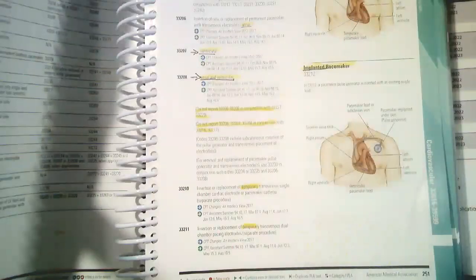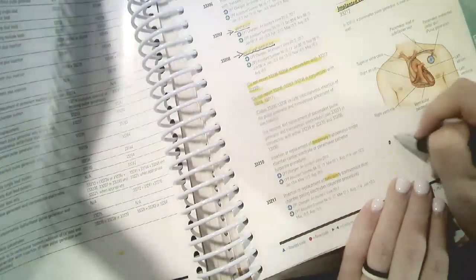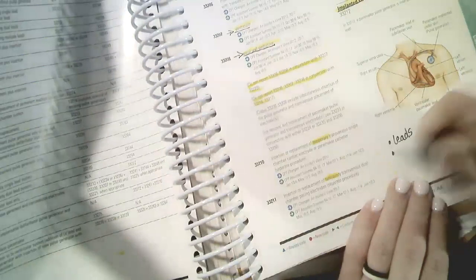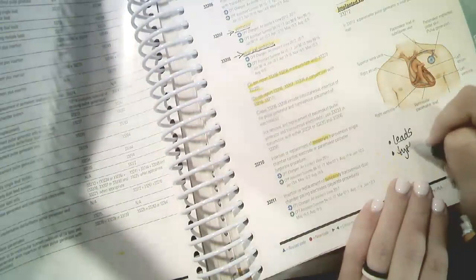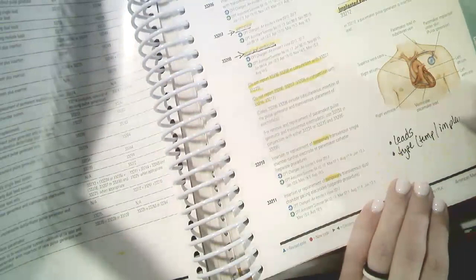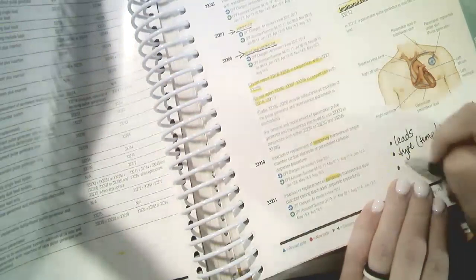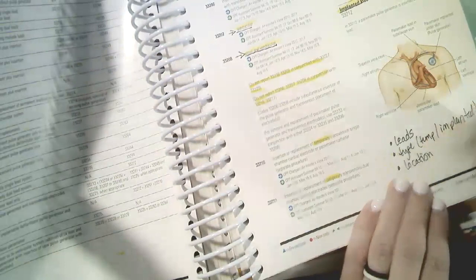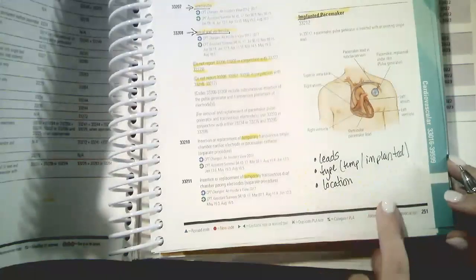And I'm not going to have the opportunity to go through all of this and highlight everything that you may want to, but it's important to know that. So you may want to just make a note for yourself somewhere, possibly over here, and make sure you know leads, type, and location. And that will really help you narrow down the correct code from that section. All right.